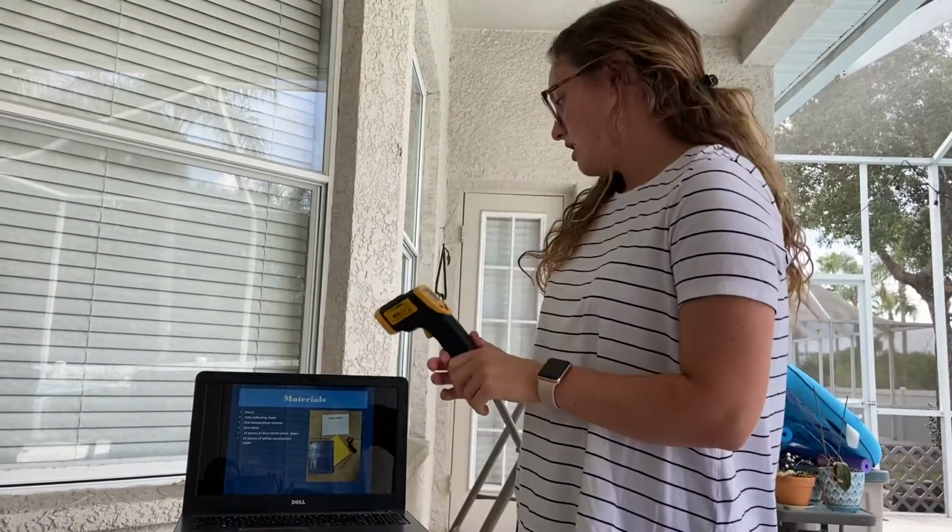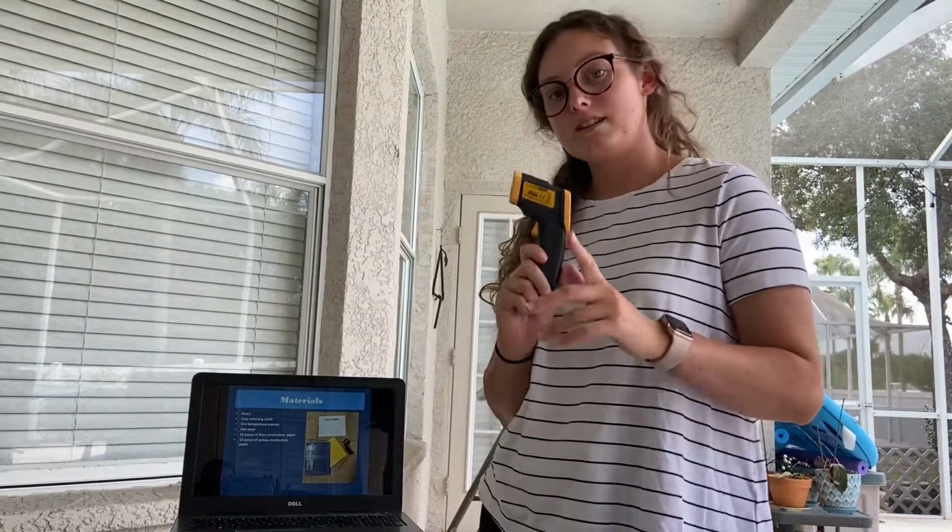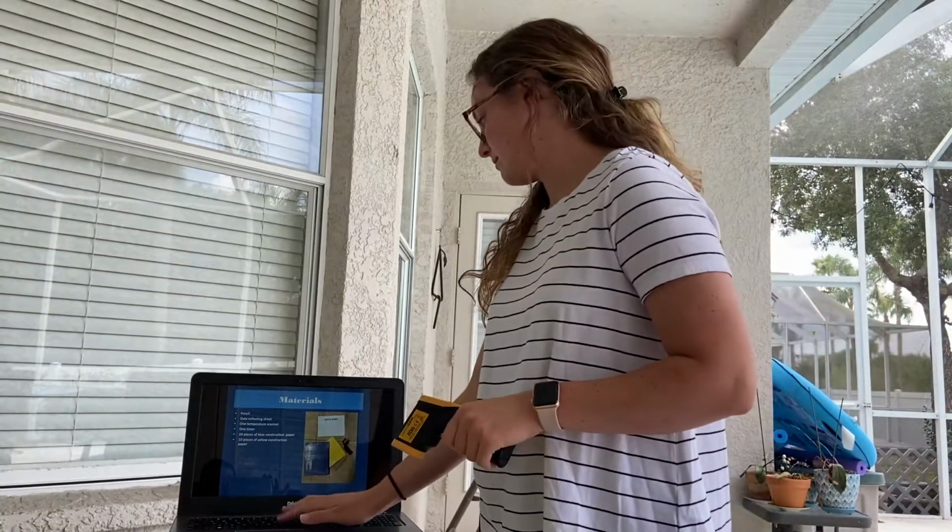So the materials that you need are a pencil, data collecting sheets, 10 pieces of blue construction paper, 10 pieces of yellow construction paper, a thermometer scanner, temperature scanner, and a timer. You need a timer so you know when that hour is up.